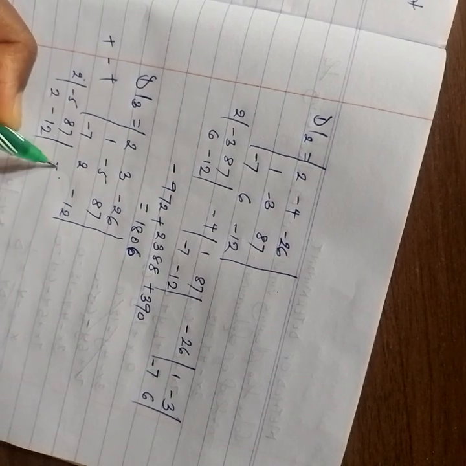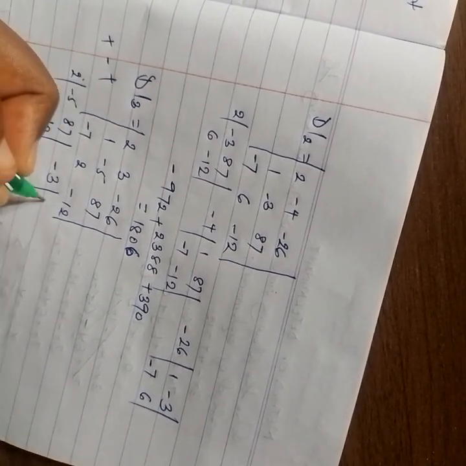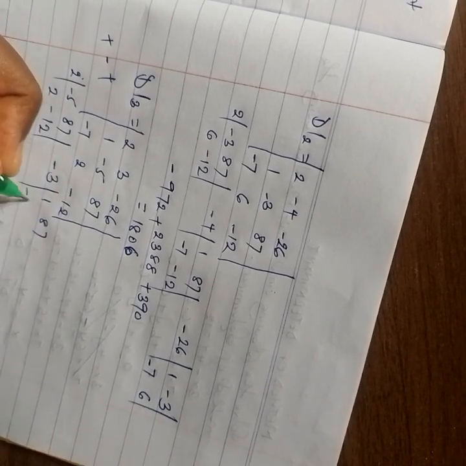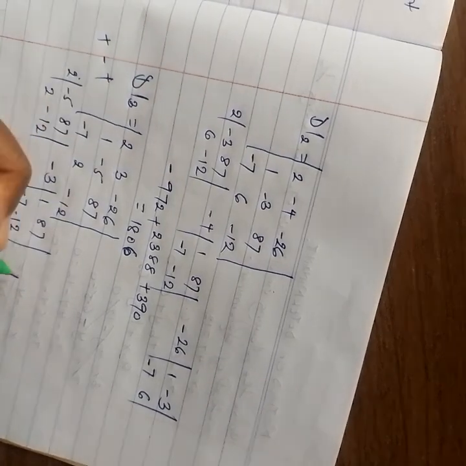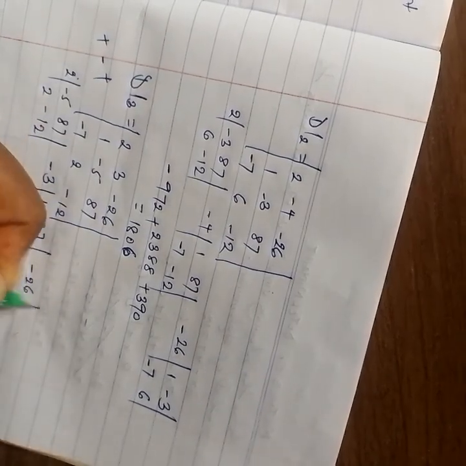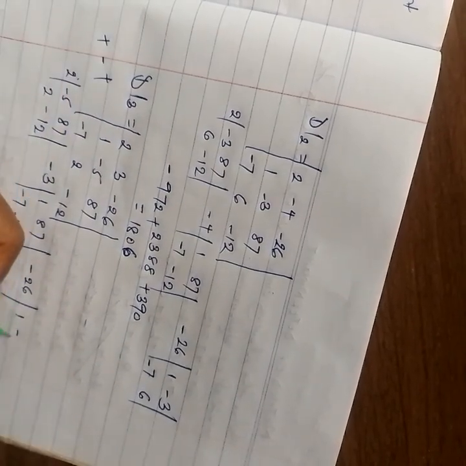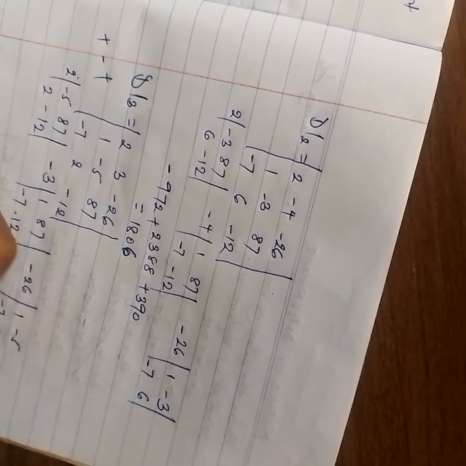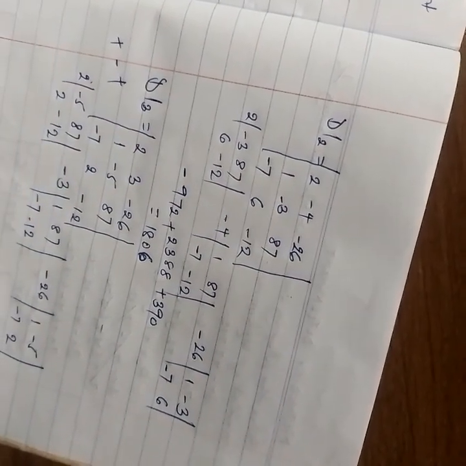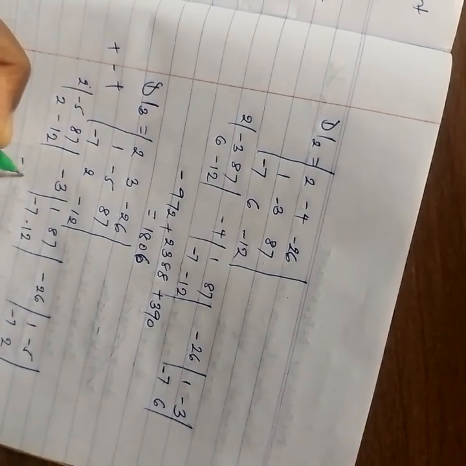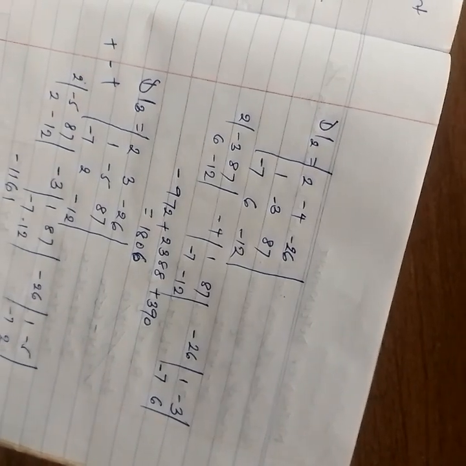So here is plus, this one is negative, negative 3 into 187, negative 7, negative 12. Then here is plus, that's negative 26 into 1, negative 5, negative 7, 2. When you work this out, you will find it to be negative 1161. So that's for DL3.